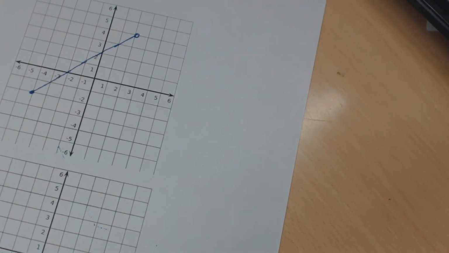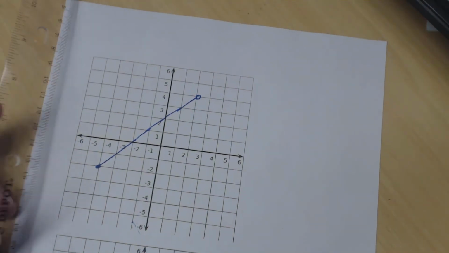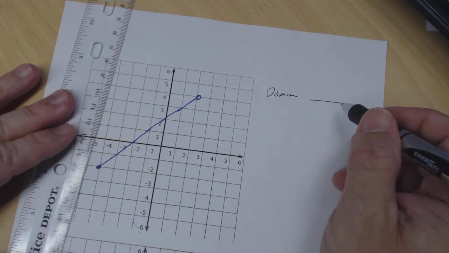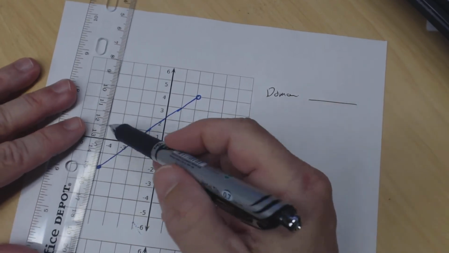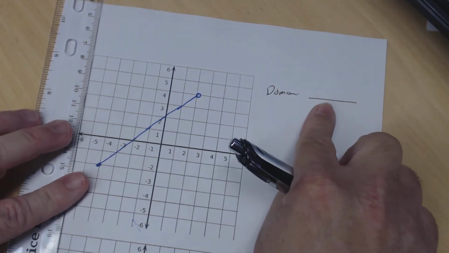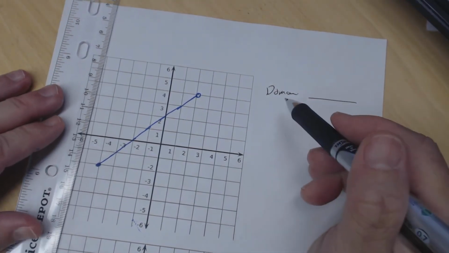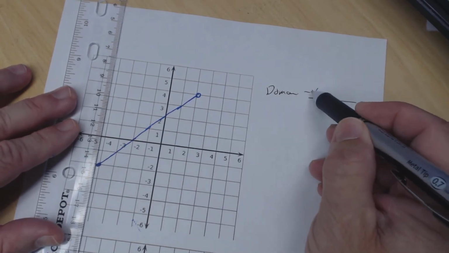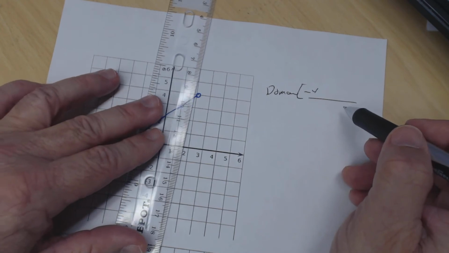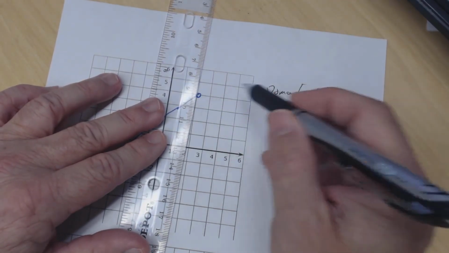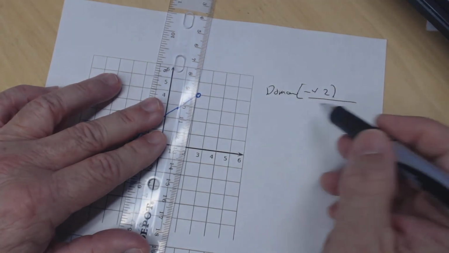And let's do this last one. Okay, domain. So again, you go from left to right. When I start touching the graph, there are no arrows here, so you're not going to see any infinity or negative infinity. So I start touching the graph when x is negative 4 with the bracket, all the way to, and I stop here when x is 2, but this is an open circle, so it'll be parentheses.